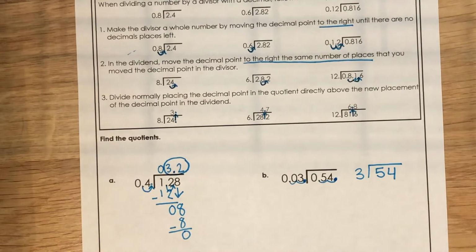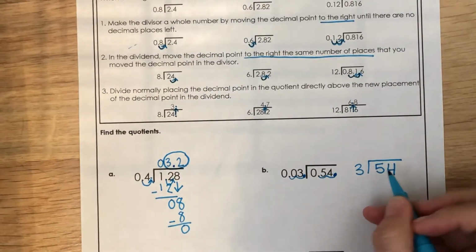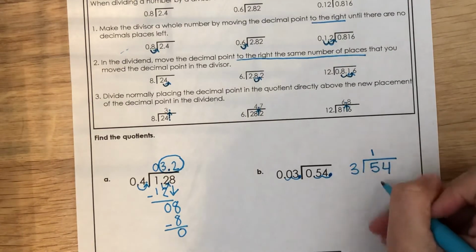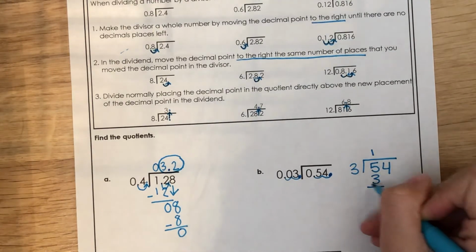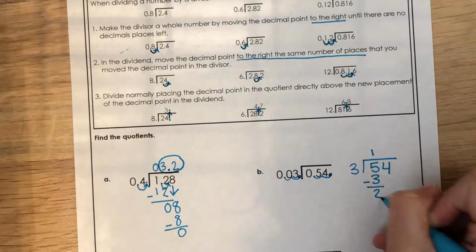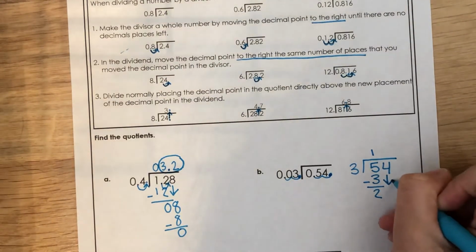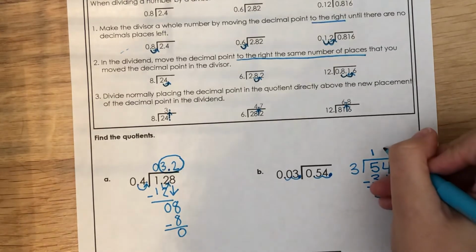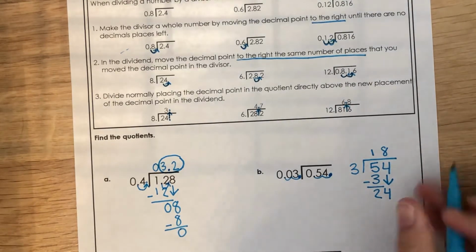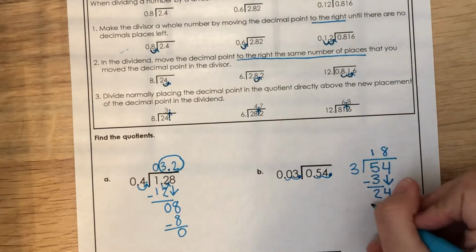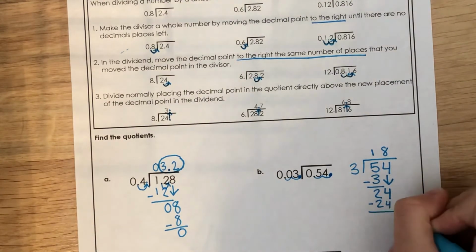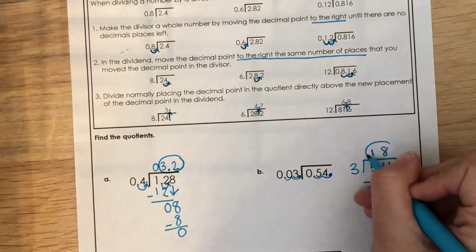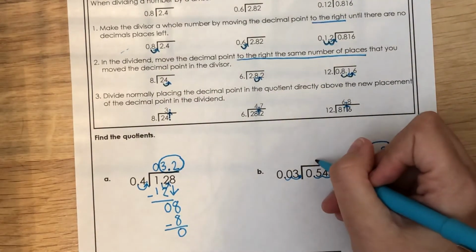So just so I don't have these extra zeros, I'm going to rewrite my division problem without those zeros since we don't need them. So 3 can go into 5 one time. 1 times 3 is 3. We subtract to get 2. We bring down our 4. 3 can go into 24 8 times. 8 times 3 is 24. We subtract and get a remainder of 0. So that means that our quotient is 18.